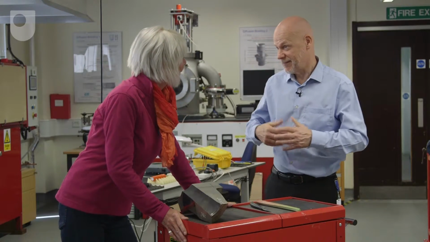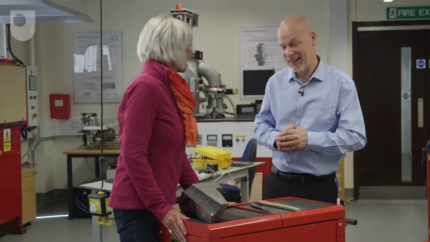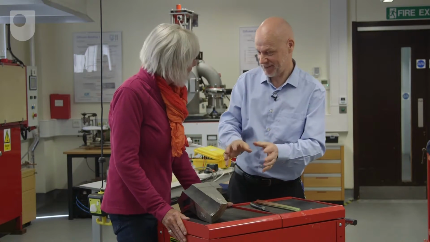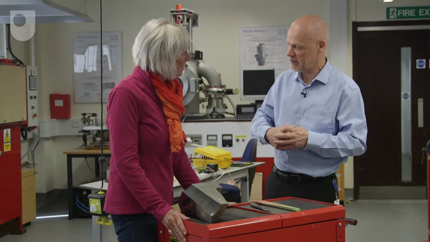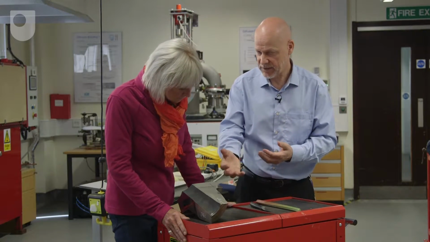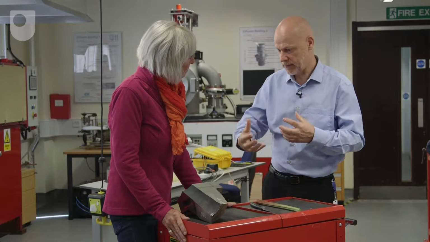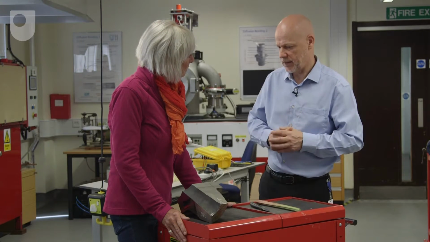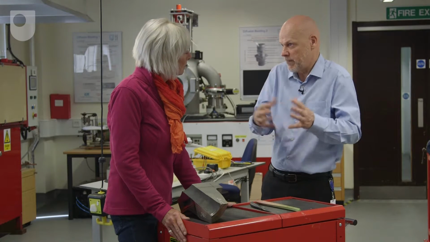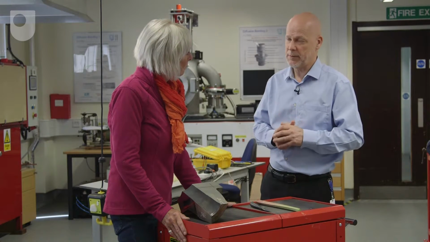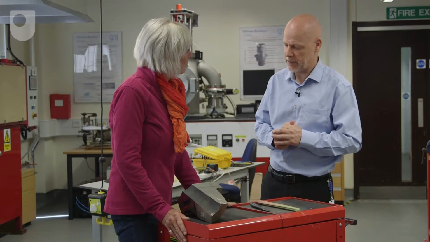Now that's slightly concerning. Cracks in nuclear power stations. Indeed, yes, which is why this component was extracted from the plant, but they wanted to investigate as to why did that crack develop, and what can be done to mitigate future cracks of that kind, and where else might it be you get this type of cracking in nuclear power plants.